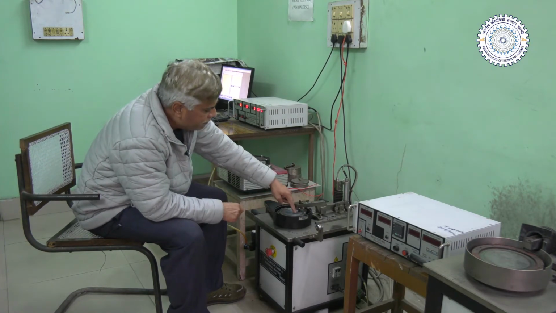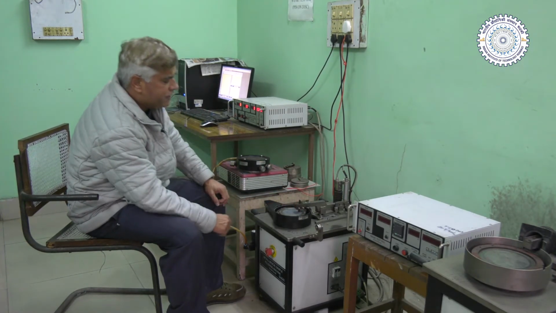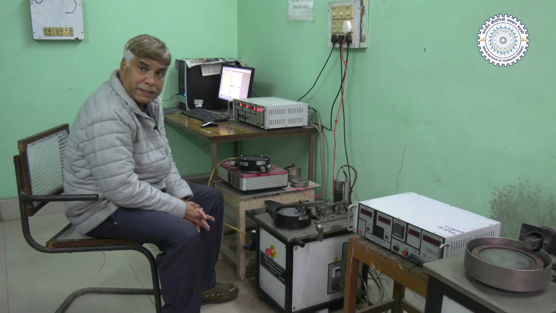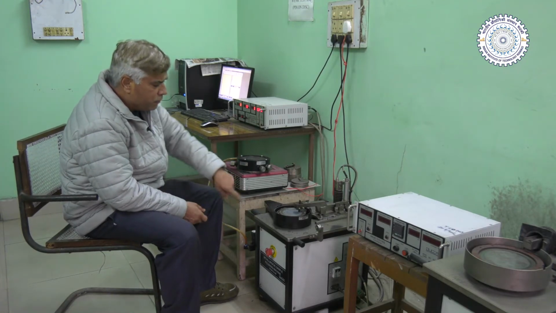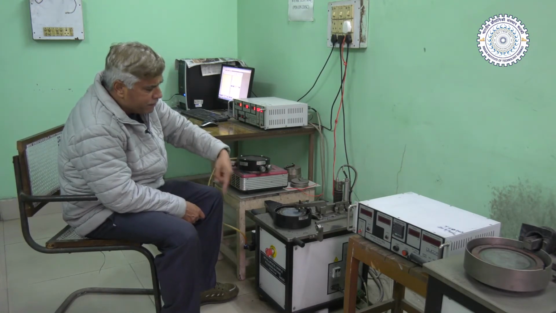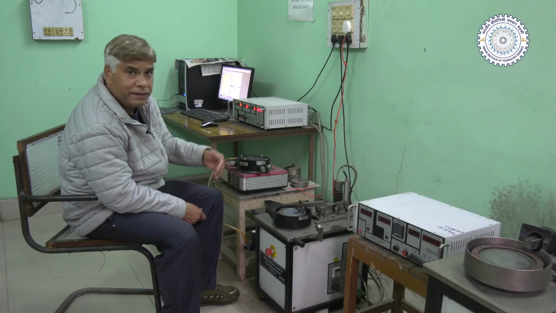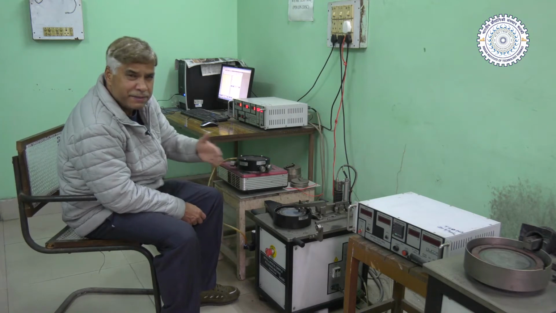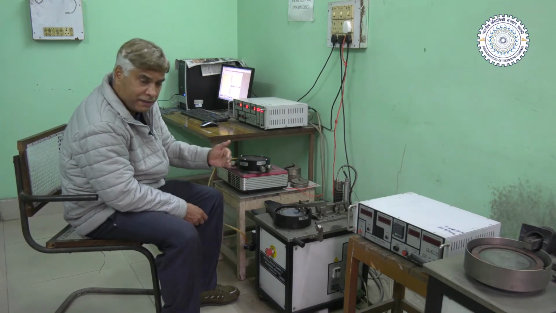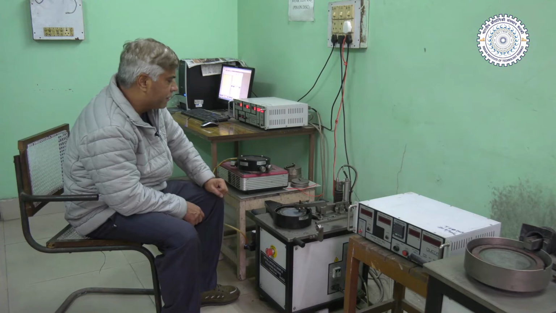From the pi d N relationship, we can determine the sliding speed. So if we change the revolutions per minute, we can directly change the sliding speed. Alternatively, we can also make a minor adjustment in the sliding speed by changing the diameter of the wear track.